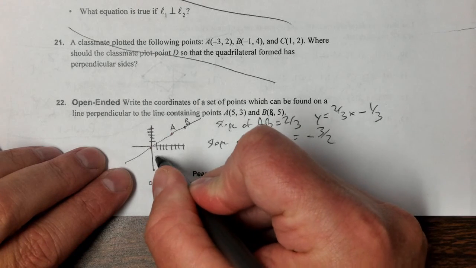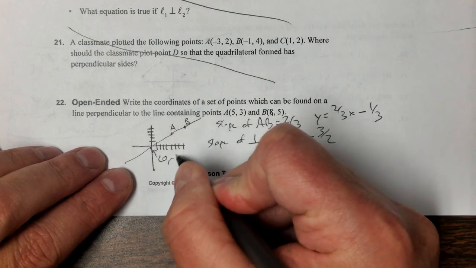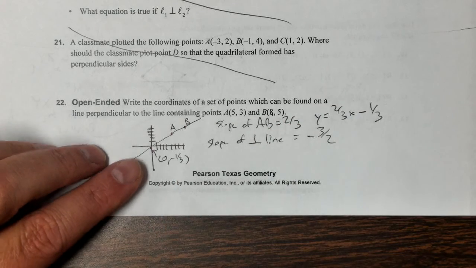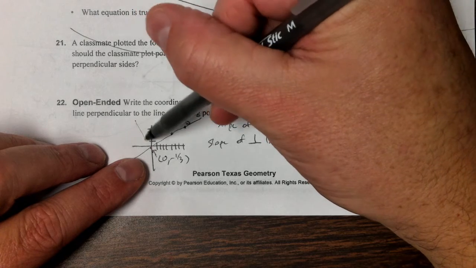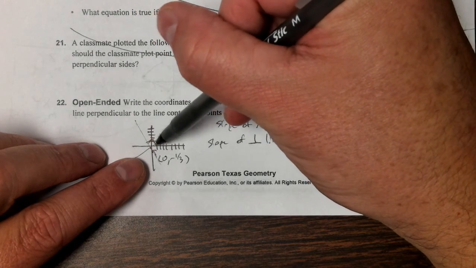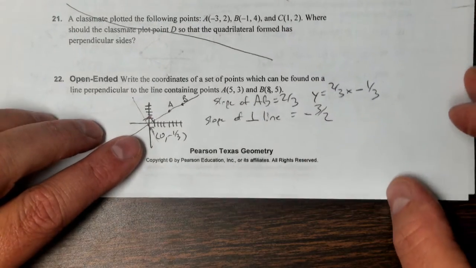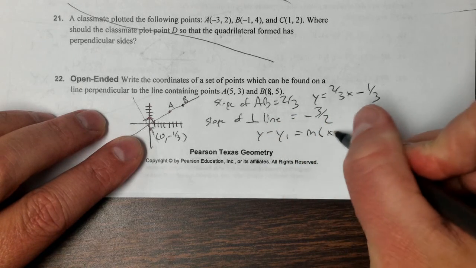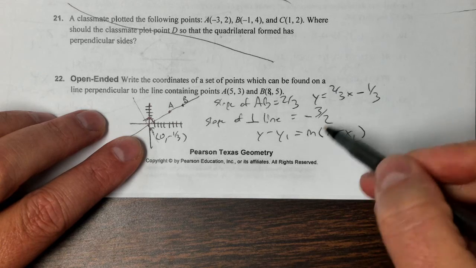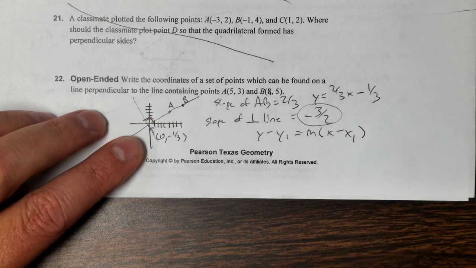This point right there is 0, -1/3. And so if I want the line perpendicular at that spot, I can do y minus y1 equals m times x minus x1, and make sure I use -3/2 for my slope.